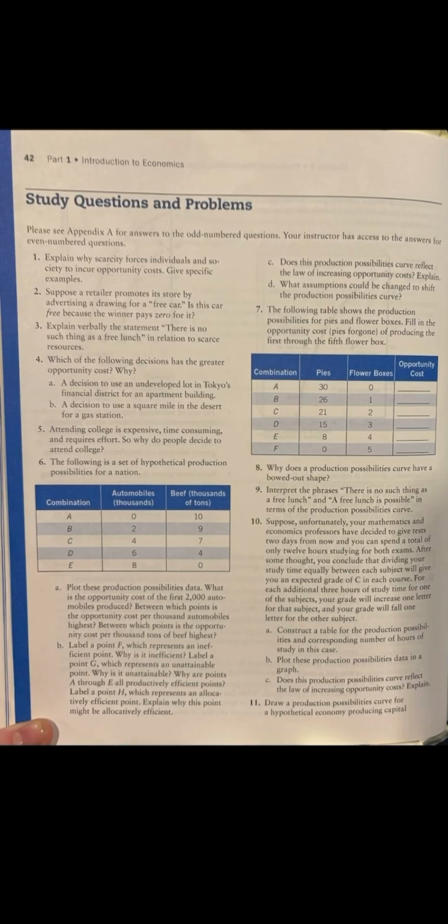Explain. 11. Draw a production possibility curve for a hypothetical economy producing capital goods and consumer goods. Suppose a major technological breakthrough occurs in the capital goods industry, and the new technology is widely adopted only in this industry. Draw the new production possibility curve. Now assume that the technological advance occurs in consumer goods production, not capital goods production. Draw the new production possibility curve.